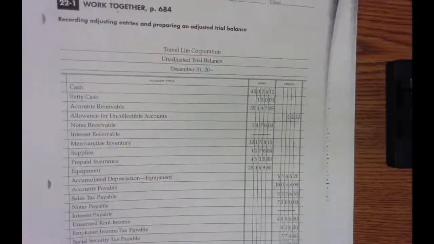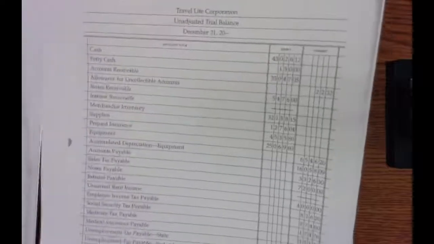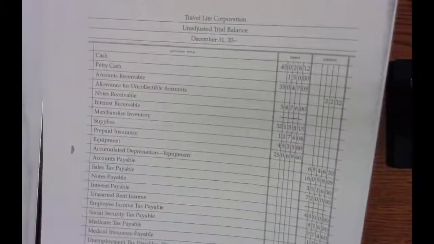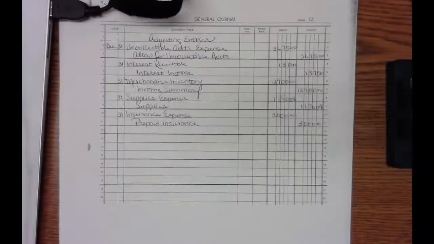For the next one, we're talking about accrued interest income. $137.50 is the amount, and that's the actual amount we're going to use. So there we have that one. For the next three, we're talking about merchandise inventory, supplies, and prepaid insurance. And if you remember, we take the amount given in the book, we subtract it from the amounts that we're going to find here on the unadjusted trial balance. So I'll go ahead and do those and come back in a moment. So there are those three adjustments.